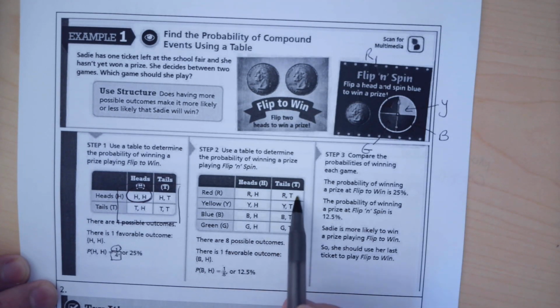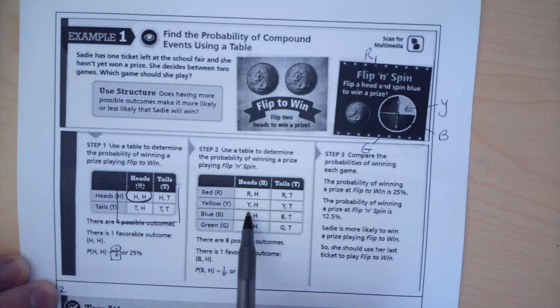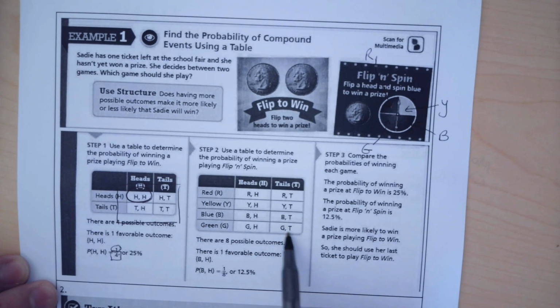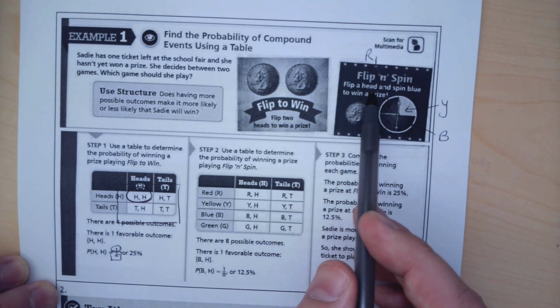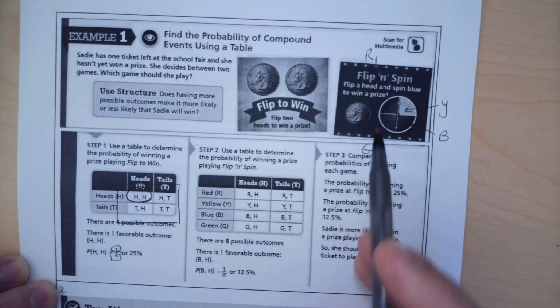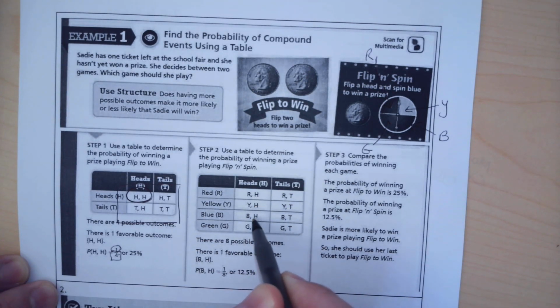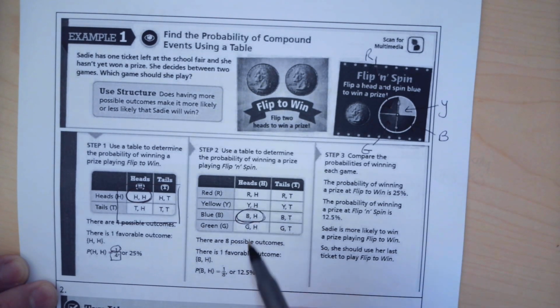This is landing on red, getting tails. Spinning blue, landing on heads. Spinning green, landing on tails. And you win if you flip a heads up and spin blue. So we're looking for a heads up in blue. That happens once.